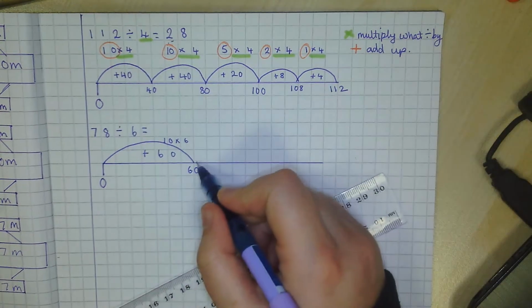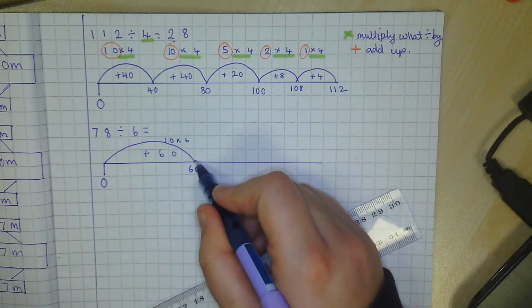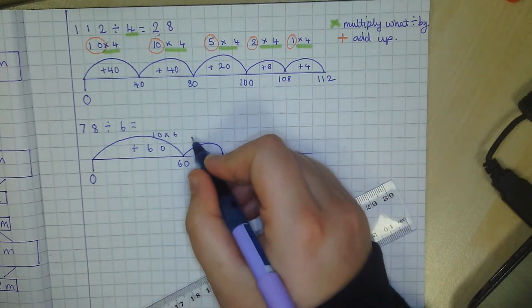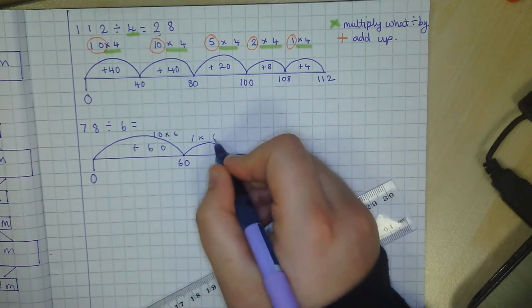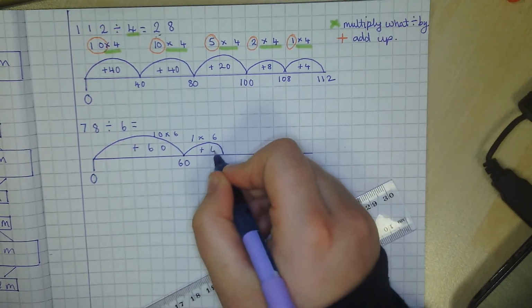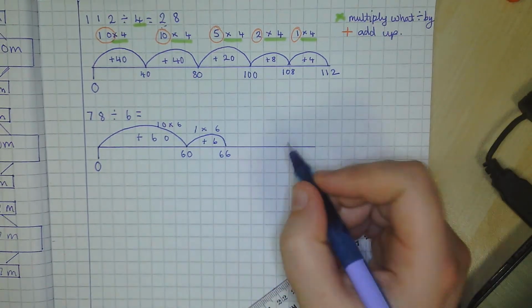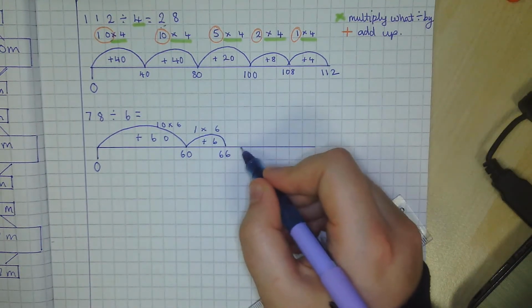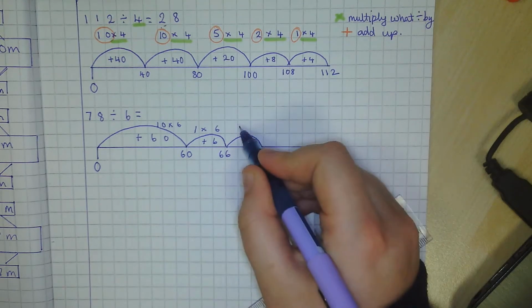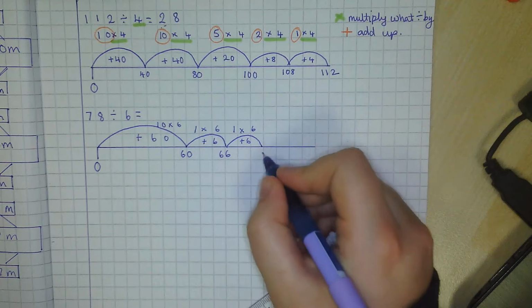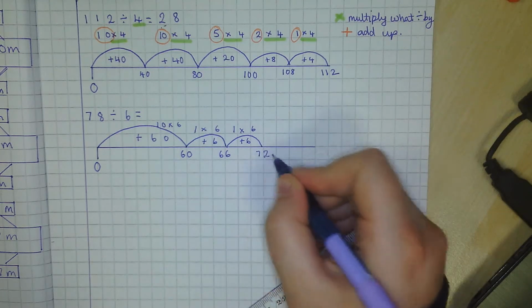So I might just want to go this one just for everyone. I'm going to do 1 times 6, and that is plus 6. So I land on 66. And then I'm going to do another jump of 1 times 6, so plus 6, and I land on 72.